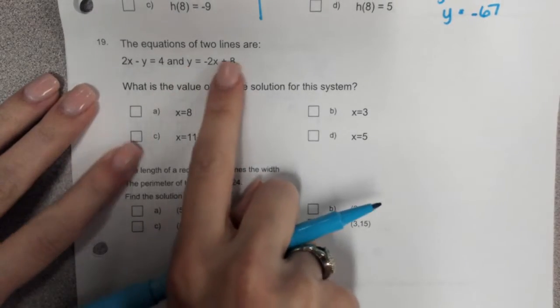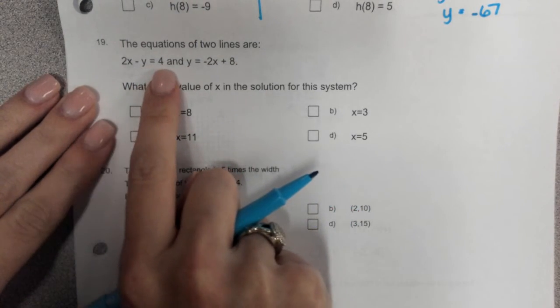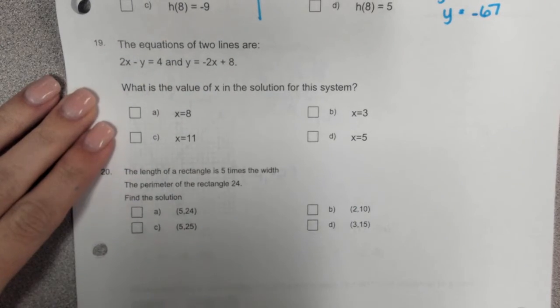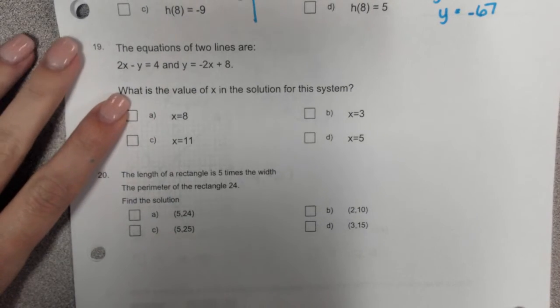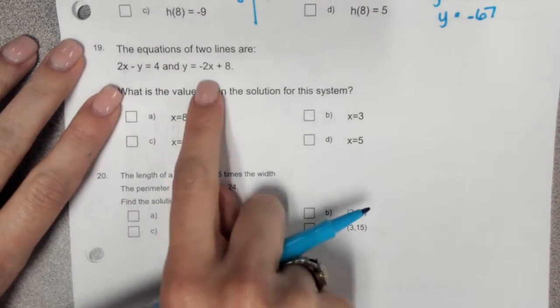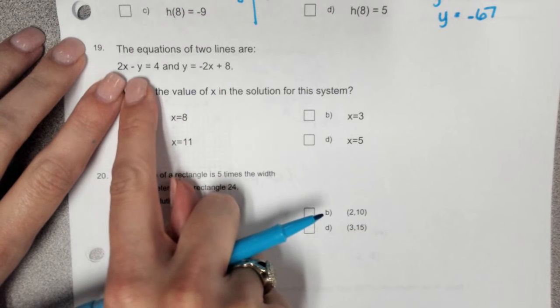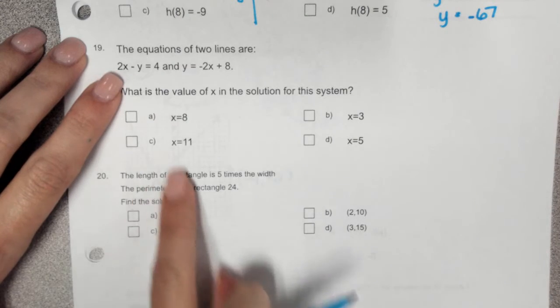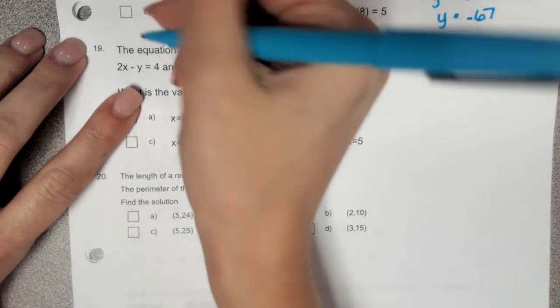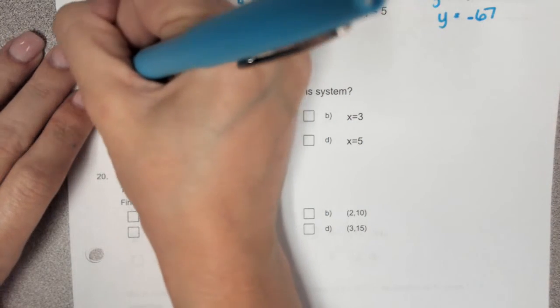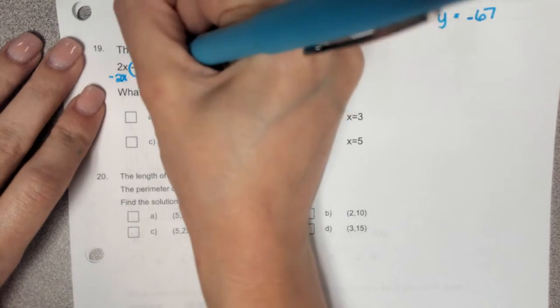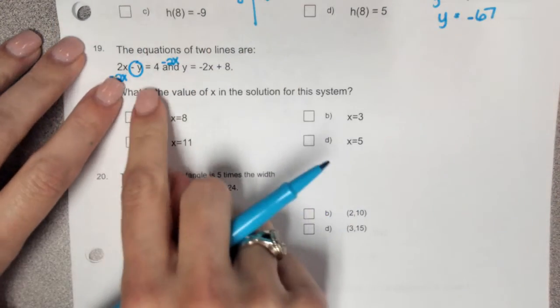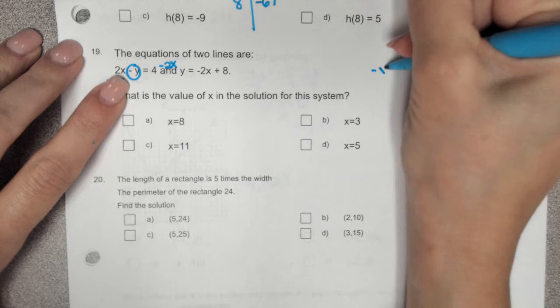All right, the equations of two lines are 2x minus y equals 4 and y equals 2x plus 8. What is the value of x in the solution for this system? This one's solved for y, this one is not. So we could either solve it by substitution or by graphing. I like graphing, so I'm going to isolate. To get rid of 2x, you do minus 2x, minus 2x. Just be careful because this is a negative y.